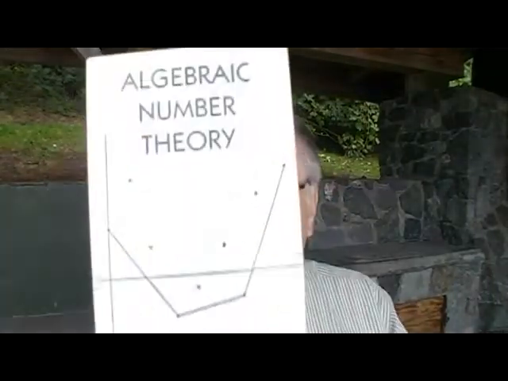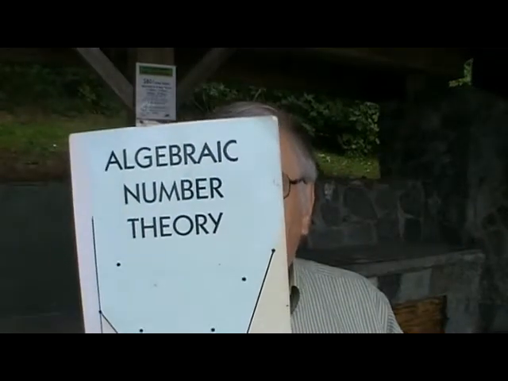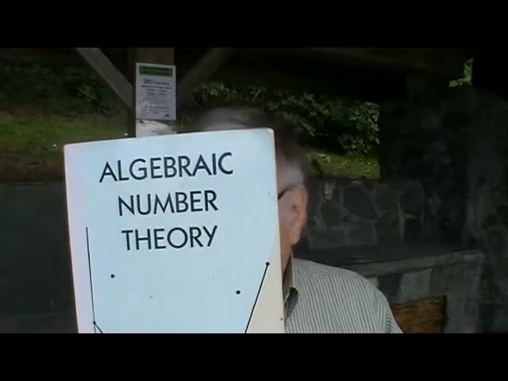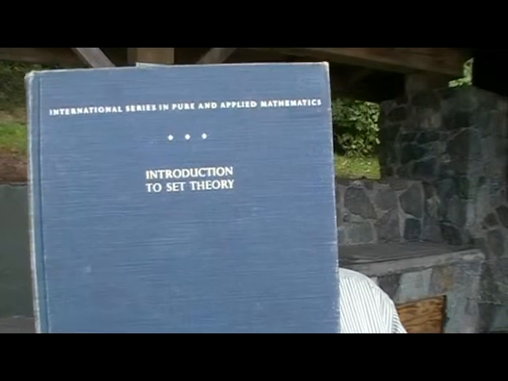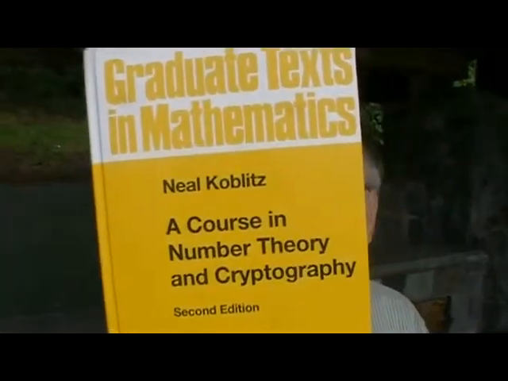That's Elements of Number Theory by Van de Graaff. And this is Algebraic Number Theory by Weiss, or Weiss. I'm not sure if it's German pronunciation or not. Edward Weiss, W-E-I-S-S. This book is by Monk, Introduction to Set Theory. And my last little book that I brought today is, of course, Koblitz, A Course in Number Theory and Cryptology.